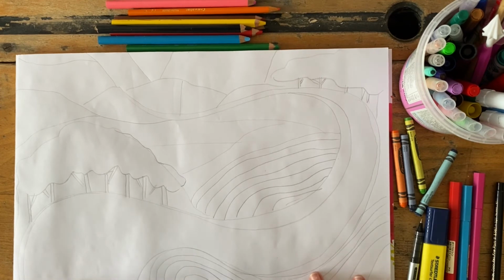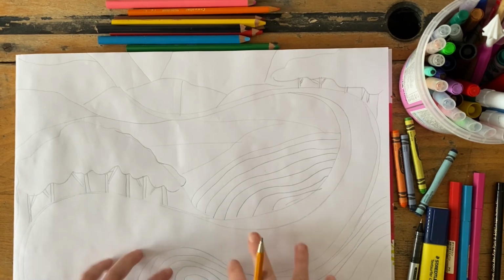Now that I have penciled out my drawing, I can start to add some of the colour.